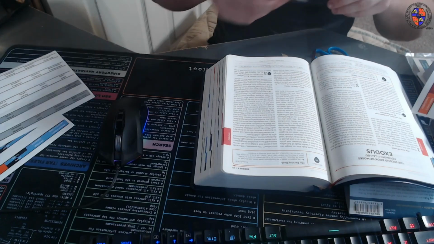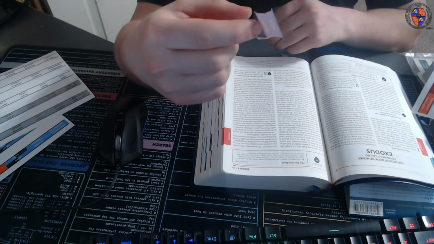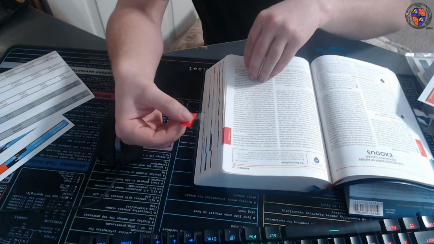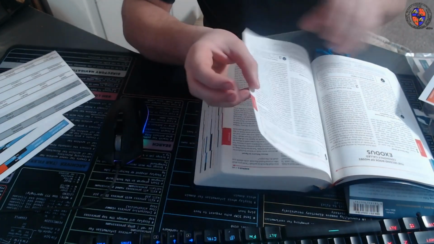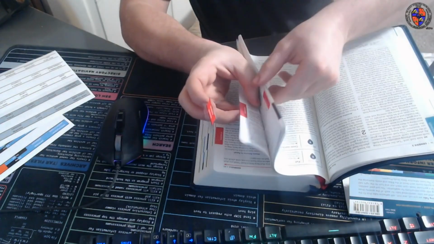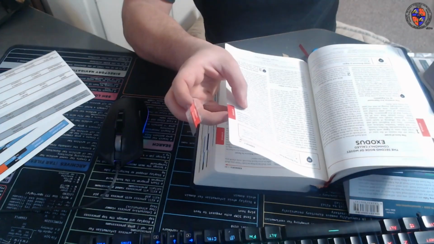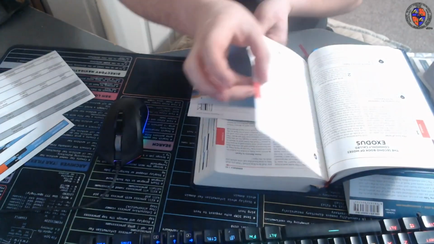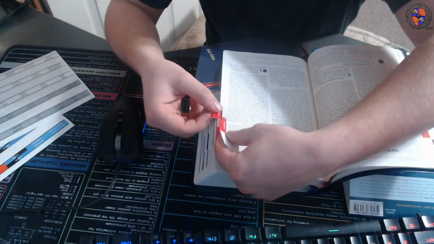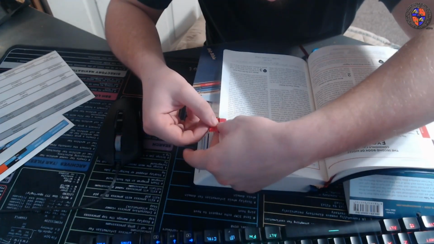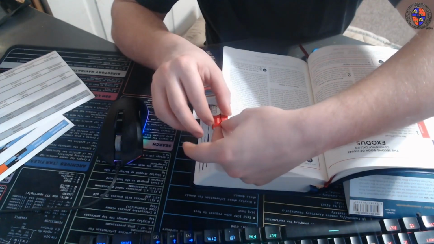And this tab just ripped coming off, so hopefully it has enough material to stick, because that would suck otherwise. I did take out my sheet. See, that looks a lot better.